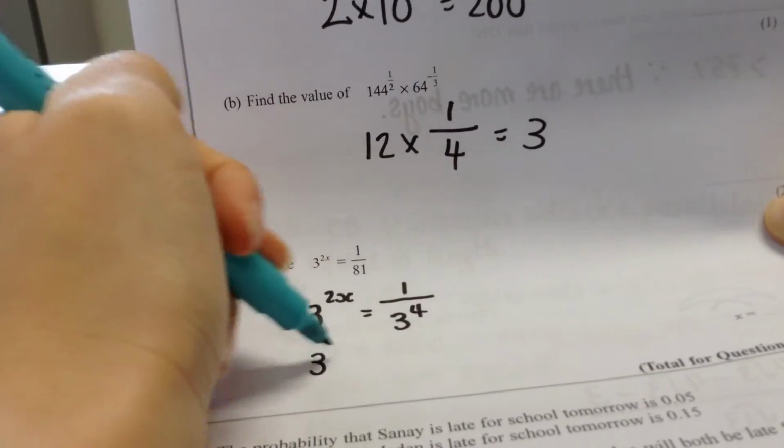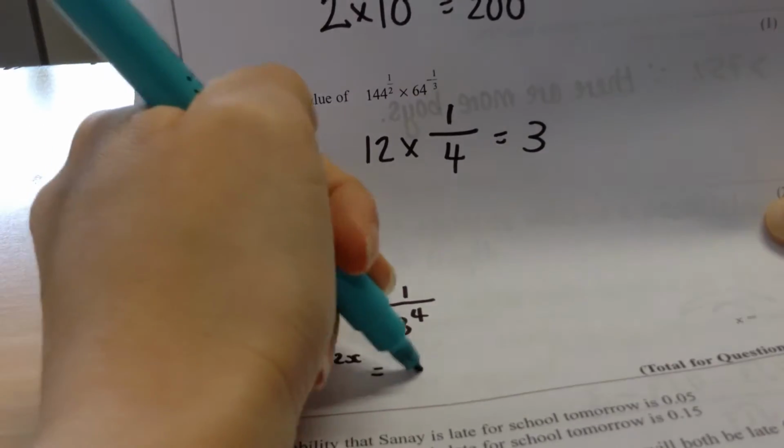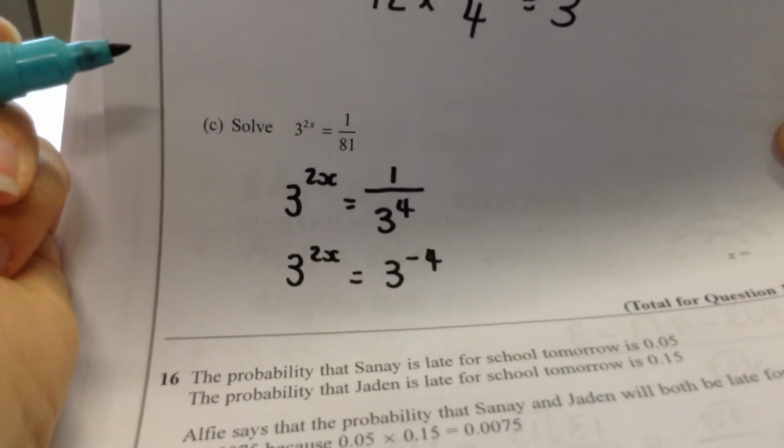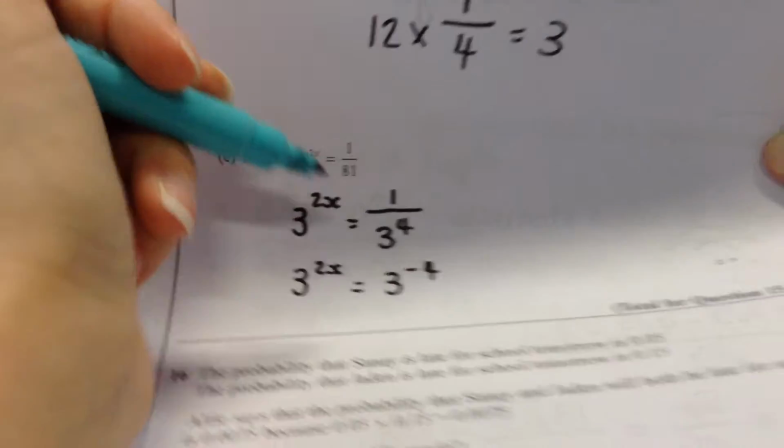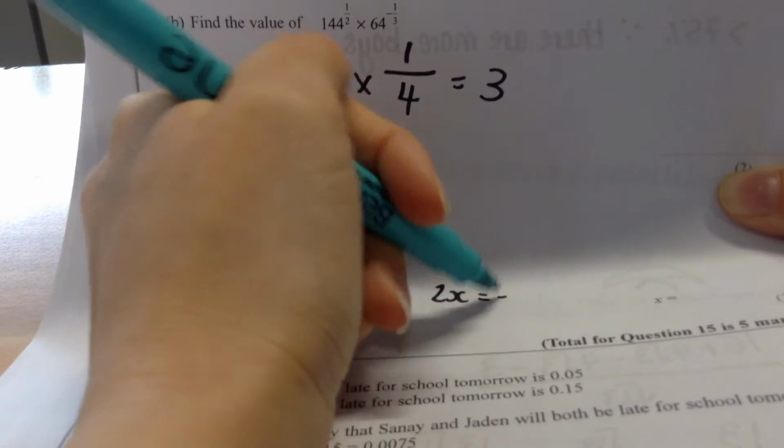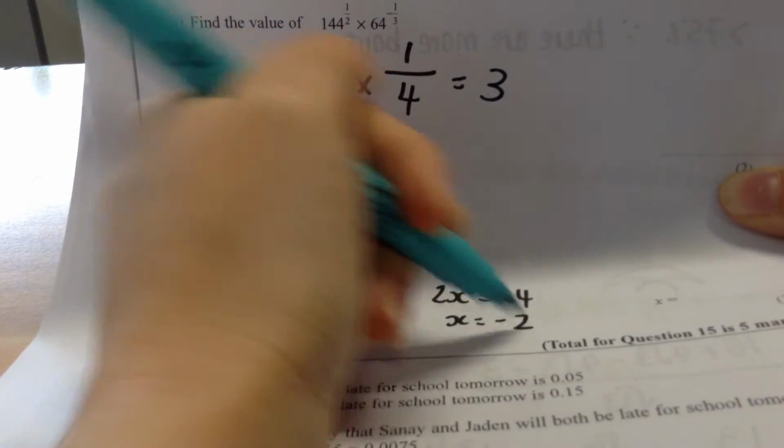Okay, so that's a 1 over, so I'll make it into a minus power. Okay, so clearly 2x equals minus 4, so x is minus 2.